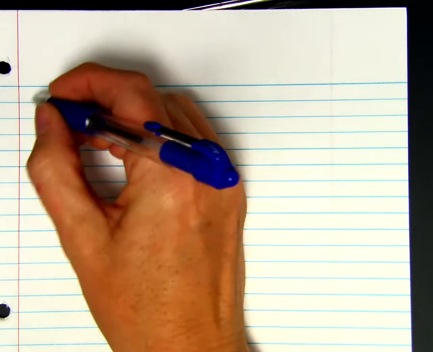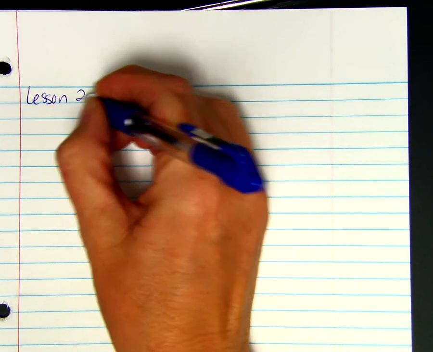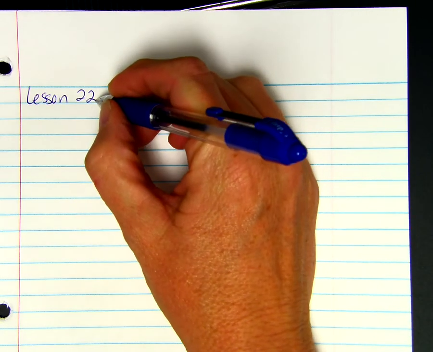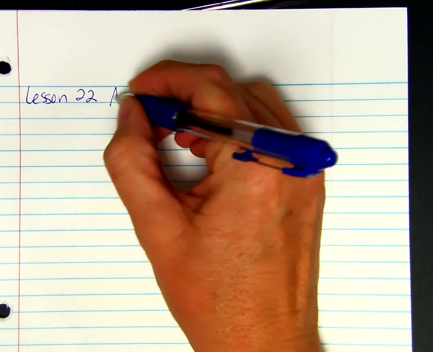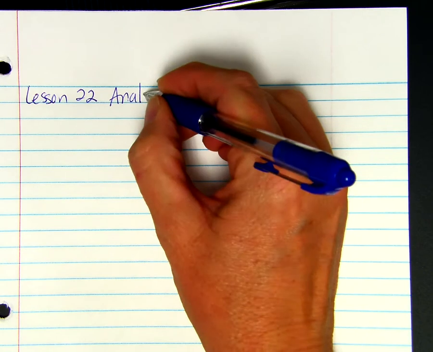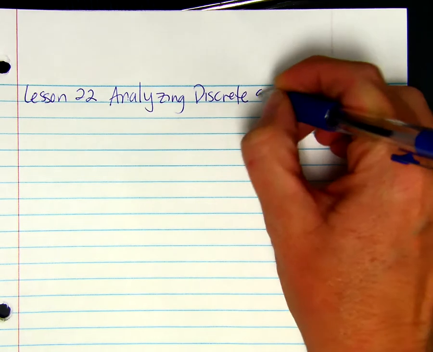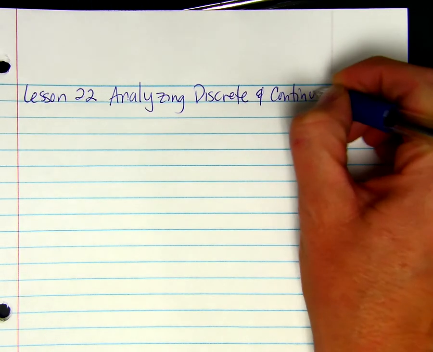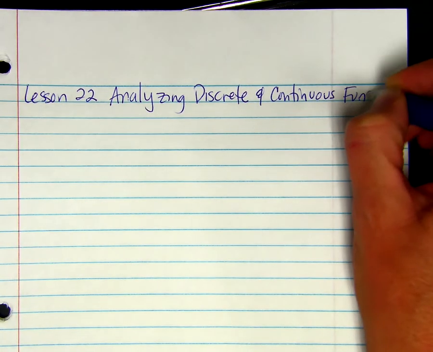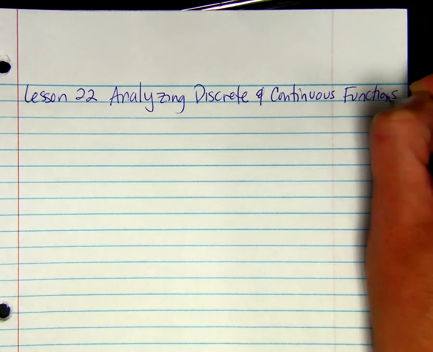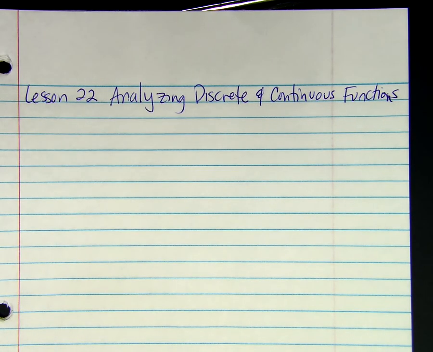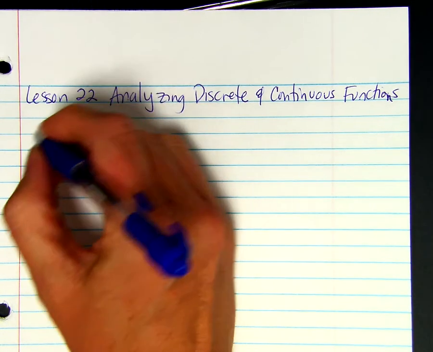Lesson 22, analyzing discrete and continuous functions. A continuous function is a function with a graph that has no gaps, jumps, or asymptotes.